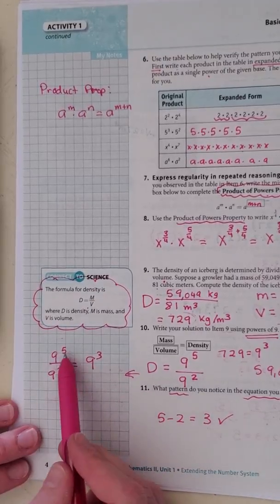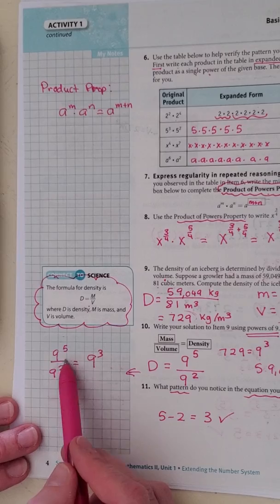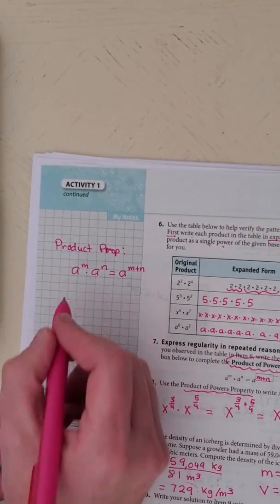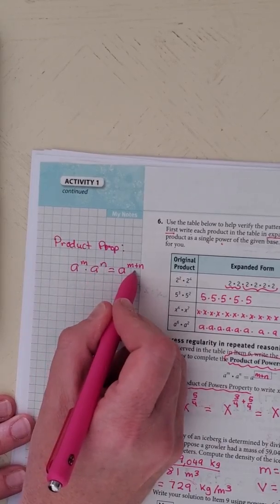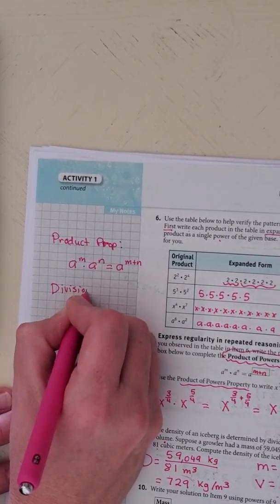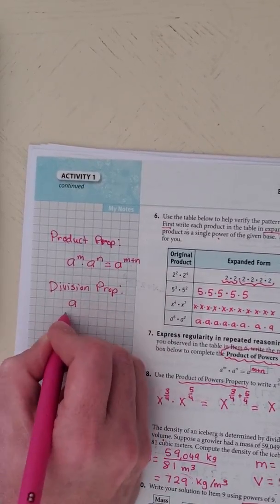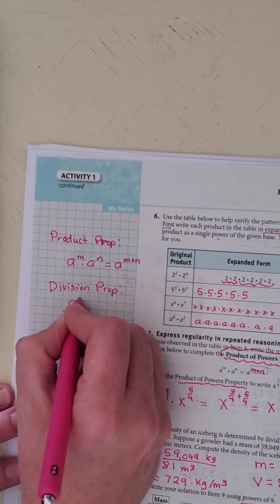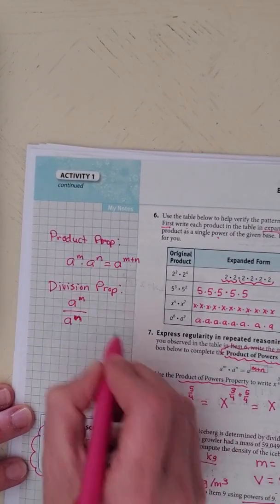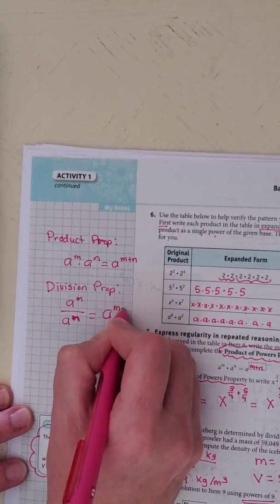And so when you're dividing the same base and they have exponents, this is the subtraction property. It makes sense if you think about it. If you multiply, you're going to add the exponents, and then this is called the division property. When we divide the same base, a to the m and a to the n, we're going to subtract. It's going to be a to the m minus n.